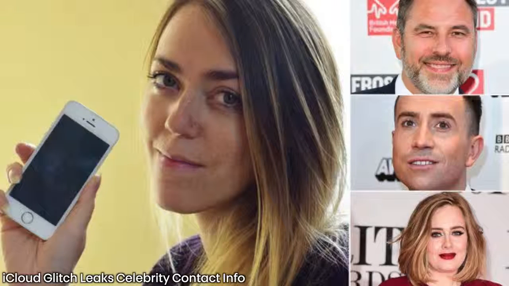A smartphone connected hairbrush. And this one is actually incredibly interesting. So a glitch in iCloud gave a woman contact info to over 500 celebrities. Off of the list, I only recognized Adele, but I'm sure you guys will know some of them. I really am not celebrity informed.